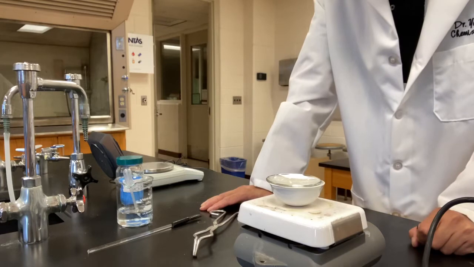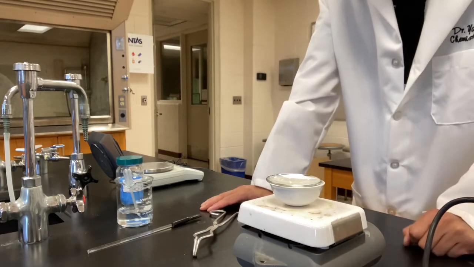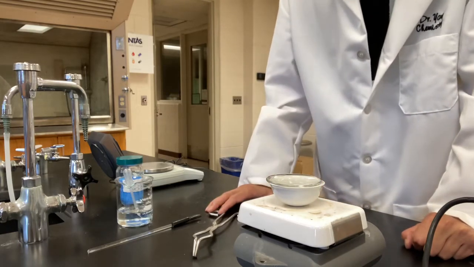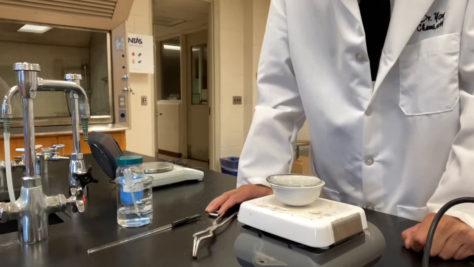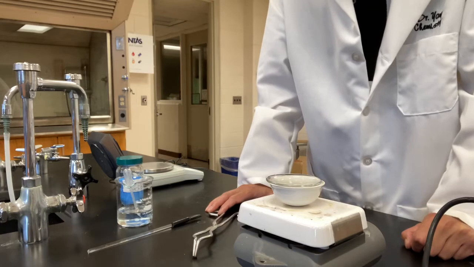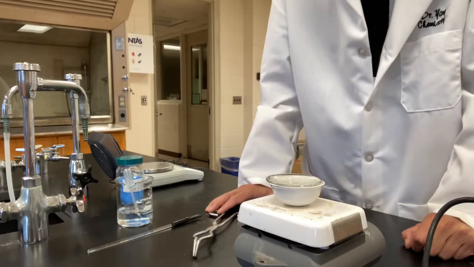Take a record, then heat it again, measure the mass again. You keep doing this until the mass measurement will no longer change. If the mass doesn't change anymore, that means regardless how much you want to heat, the water is all gone.